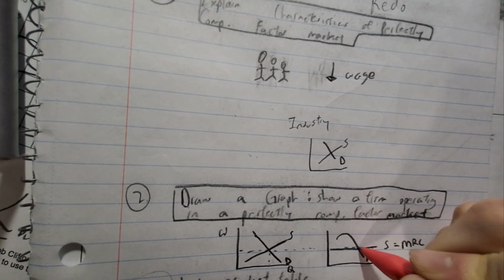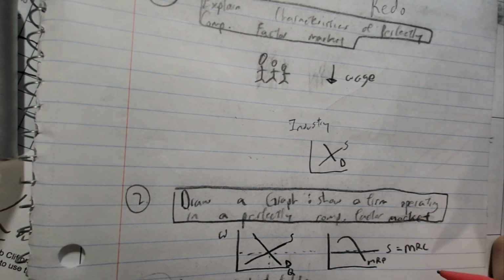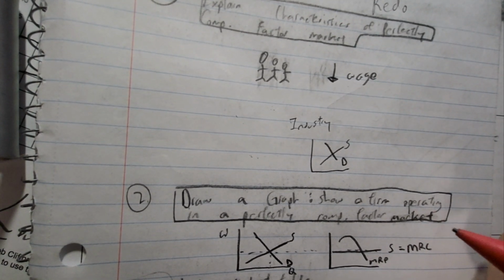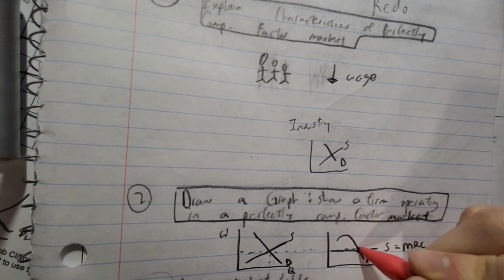Once we found the intersecting points, considering the Unit 5 rule, MRP and MRC, we know that this is the socially optimal point.